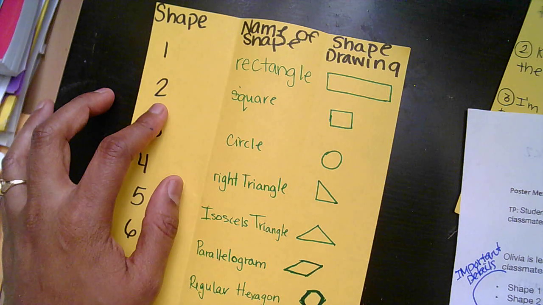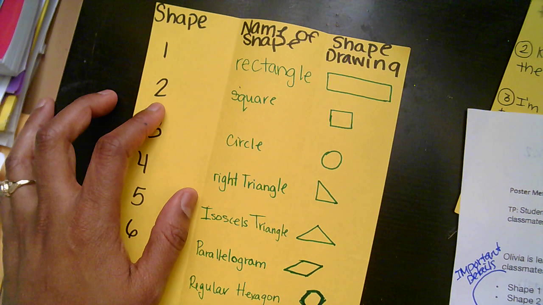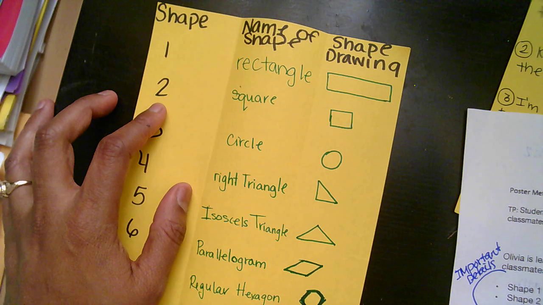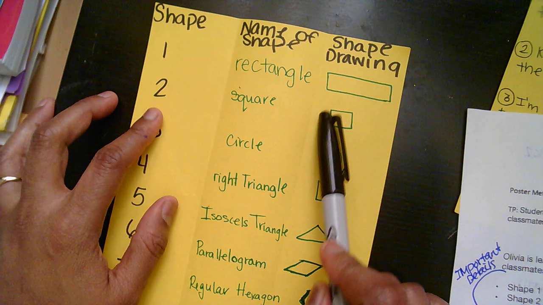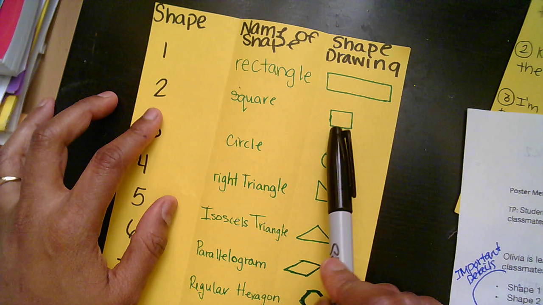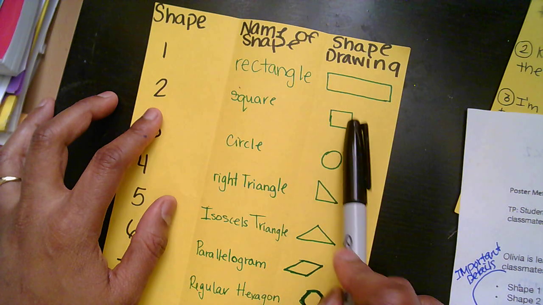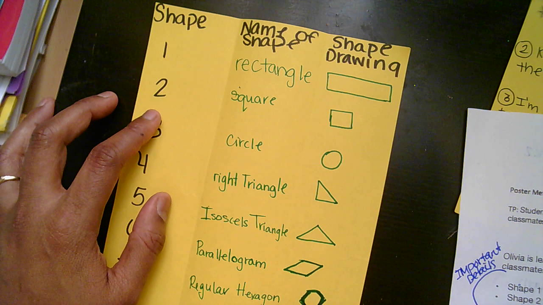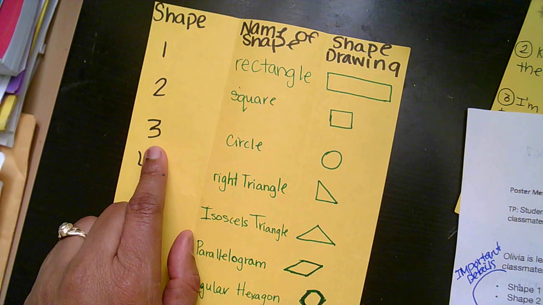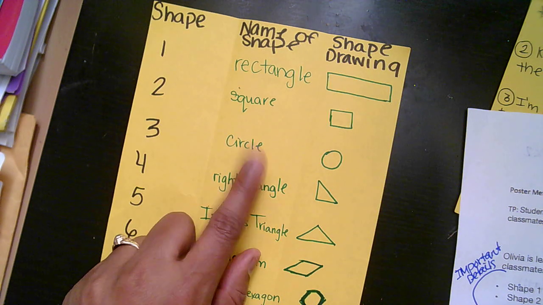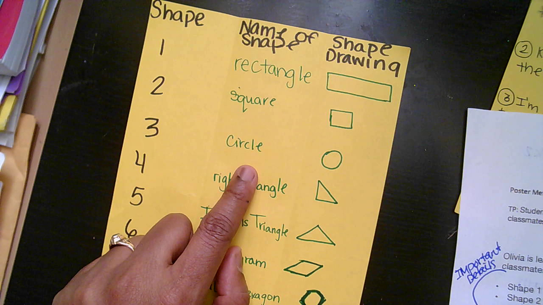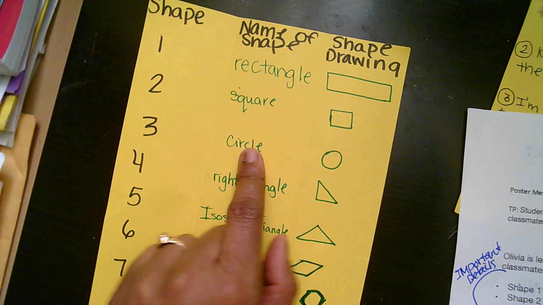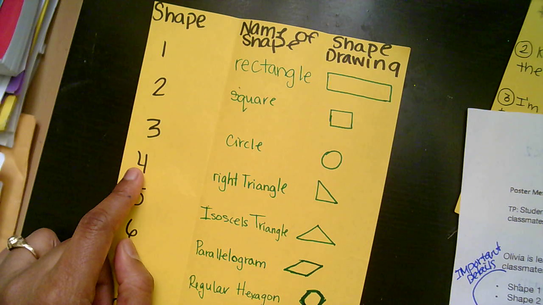Shape number 2, it's a quadrilateral with 4 congruent angles and all the sides are congruent. That means that all the sides have the same length and angles. So now, can I see this? Yep, so this one is a square. Number 3, it says has no angles or sides. So I said, okay, what shape did I know had no angles or no sides? A circle. Number 4, has 1 right angle and 2 acute angles.